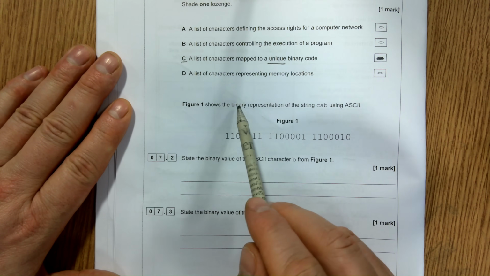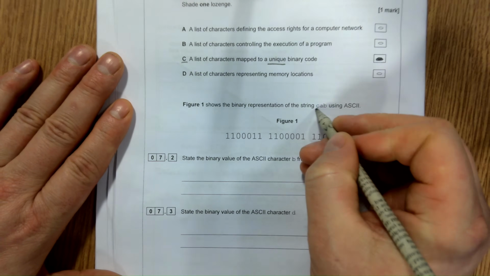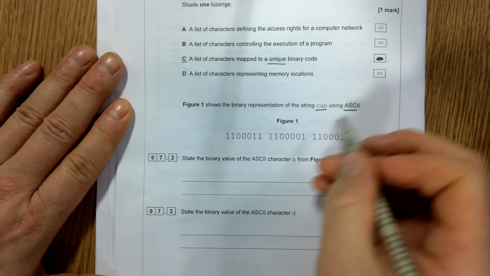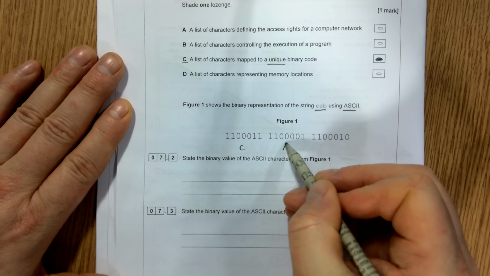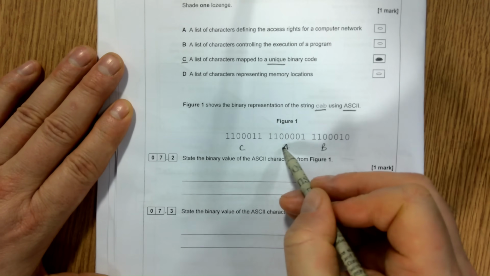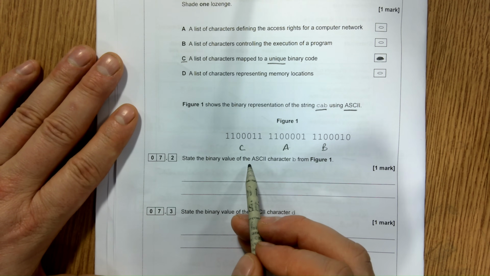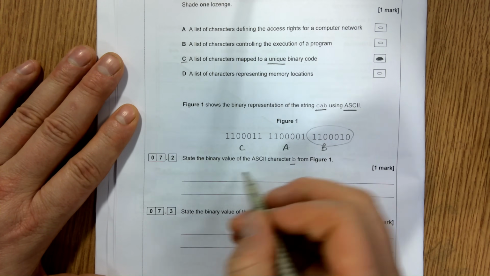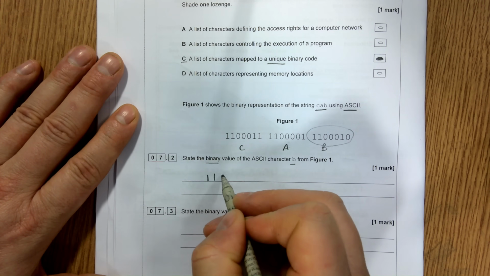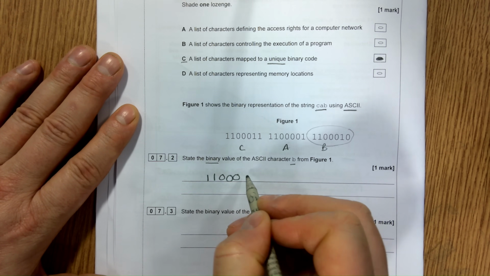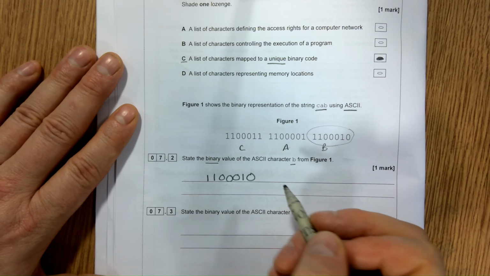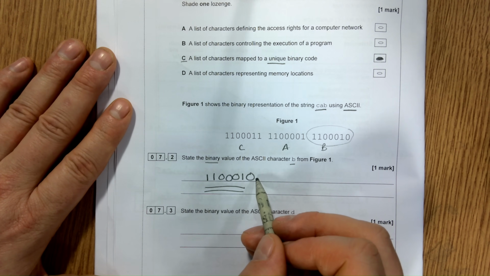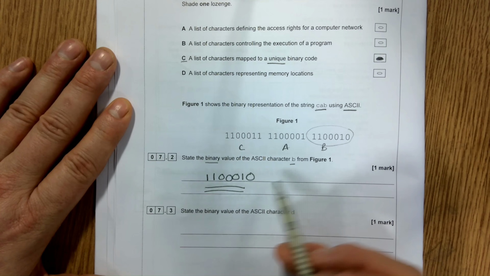This question, figure 1, shows the binary representation of the string CAB using ASCII, which is a 7-bit character set. So this must be C, this must be A, and this must be B, in lowercase obviously. State the binary value of the ASCII character B from figure 1. Well, B is this one, so the binary value is 110010. It's worth spending a couple of extra seconds on this so you don't lose any marks that are really easy. Do not overthink these questions. It's a very easy question.